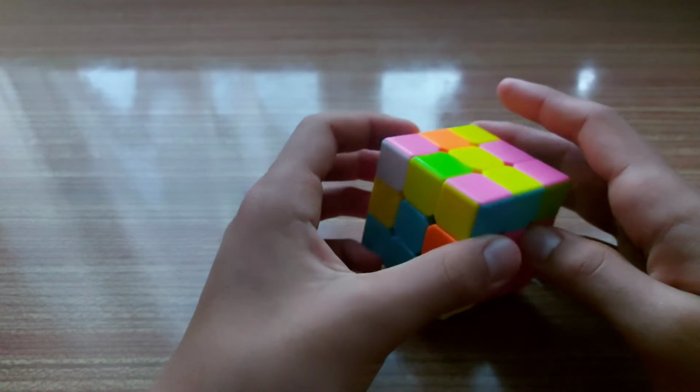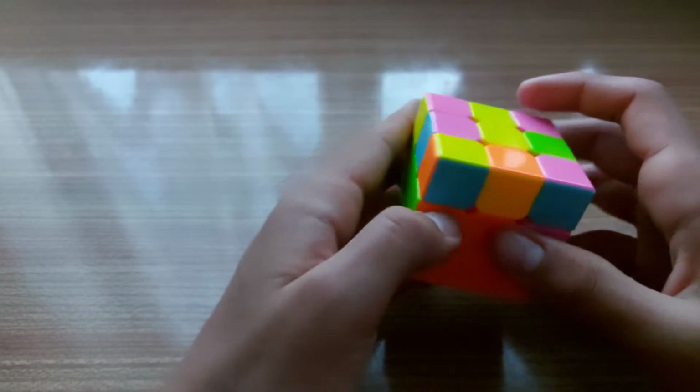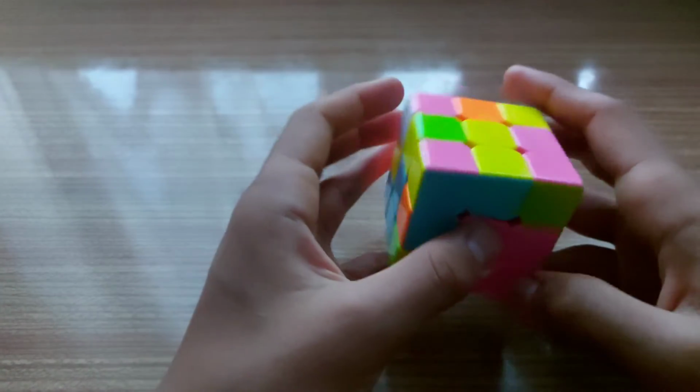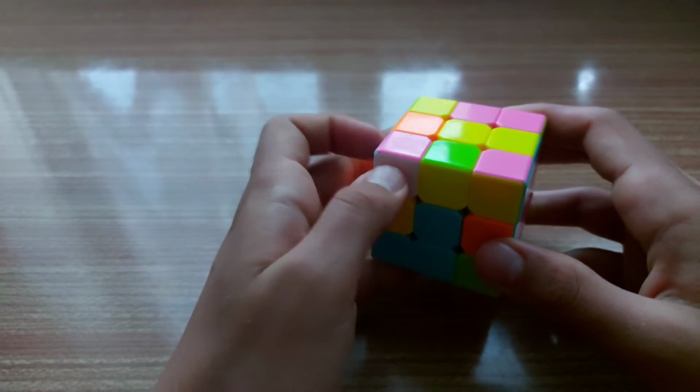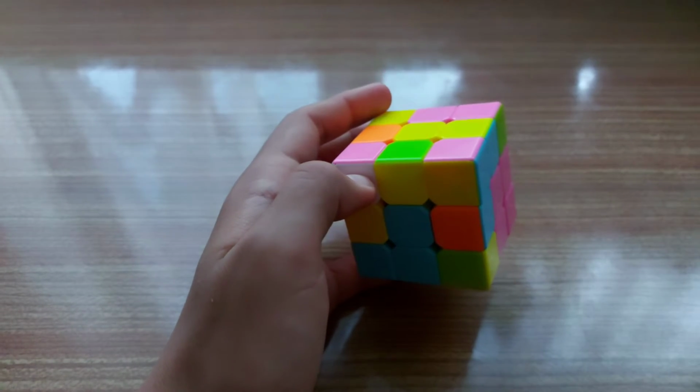The reason why they do that is to save more time when you do the solve, rather than keep turning your fingers around the cube. It would be easier to just make sure the white face is where you can see it. That's probably why it was designed to be like that.